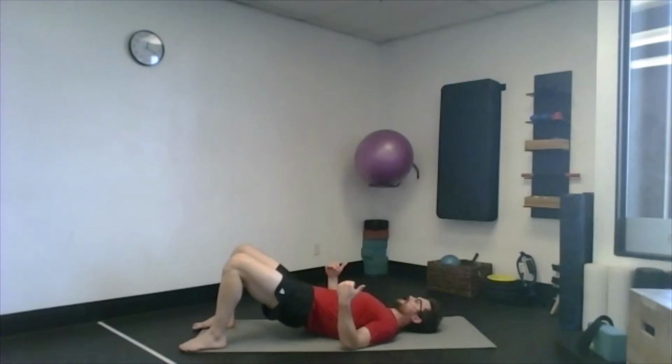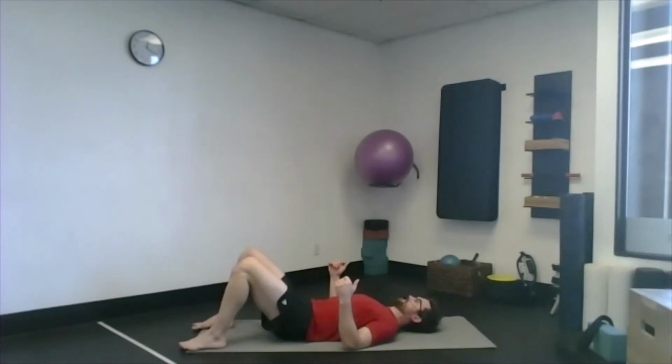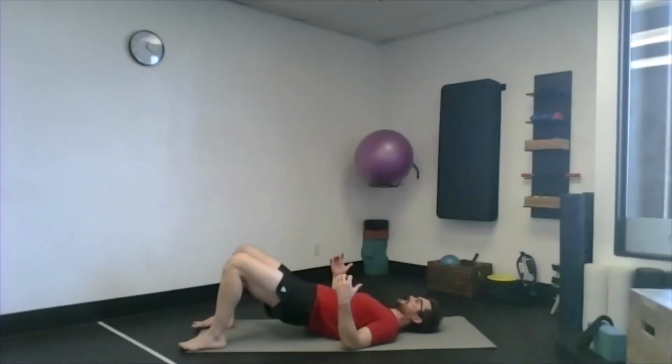Okay, just to try to warm up our hamstrings and our glutes. Okay, set it down. Take a breath. As you exhale, again, brace your core and lift. At the top of this one, really focus on contracting your butt muscles.